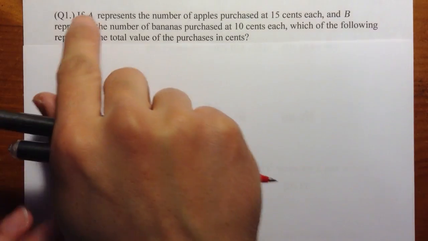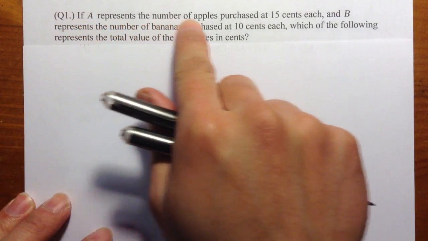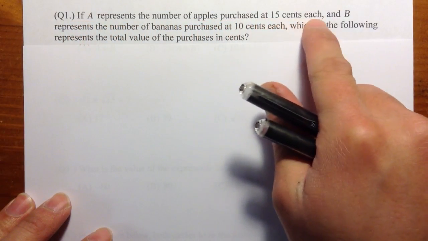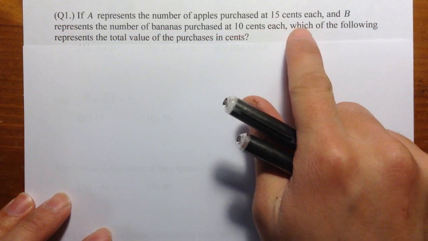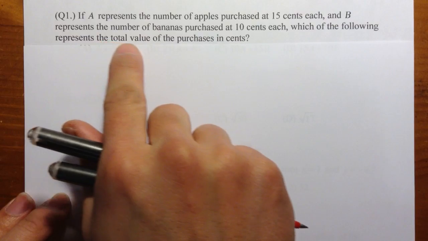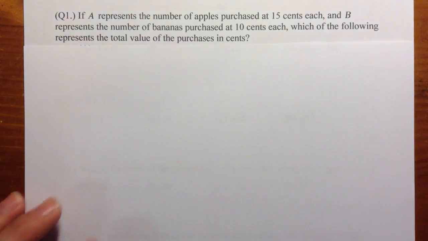Question number 1. If A represents the number of apples purchased at 15 cents each, and B represents the number of bananas purchased at 10 cents each, which of the following represents the total value of the purchase in cents?